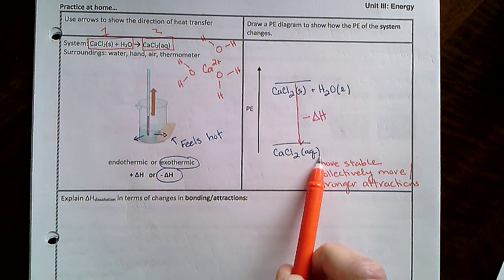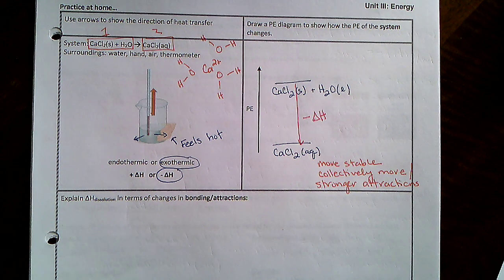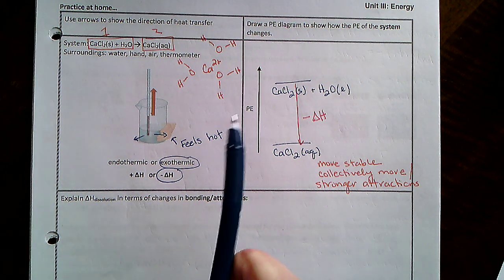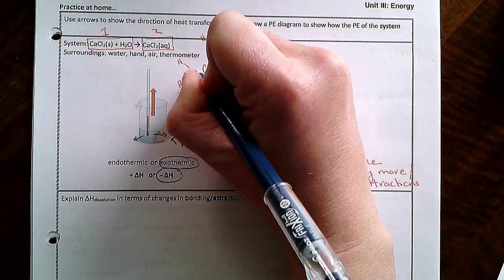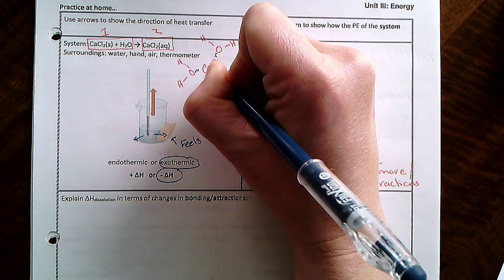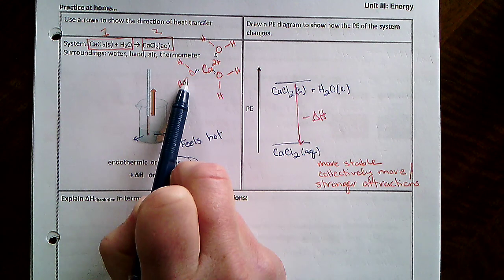In this arrangement, I could say, what kind of attractions exist here? Ion-dipole.